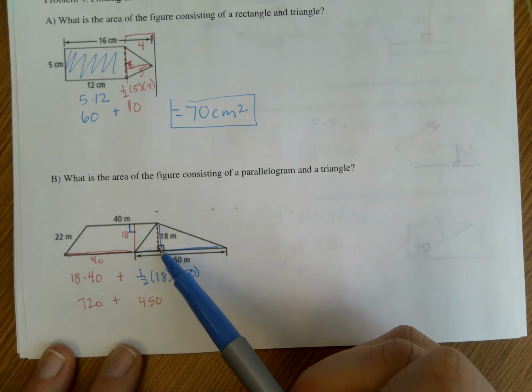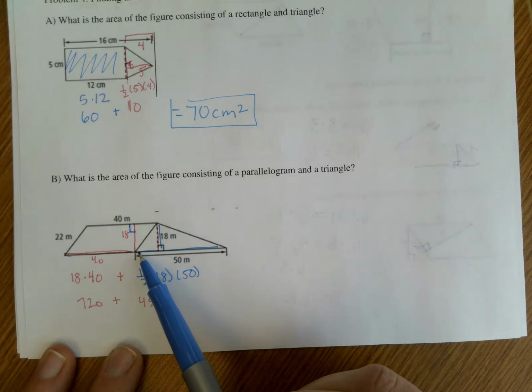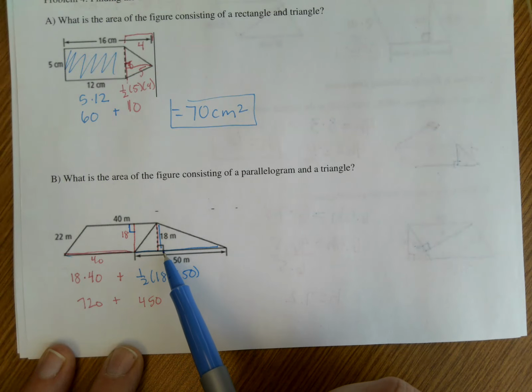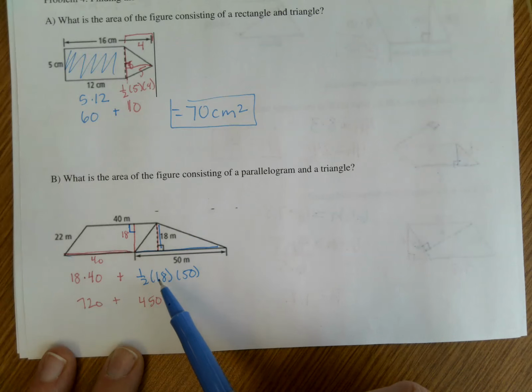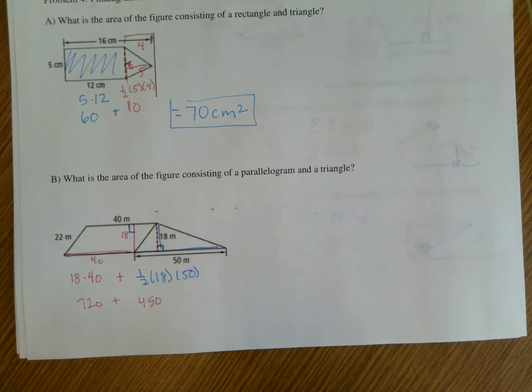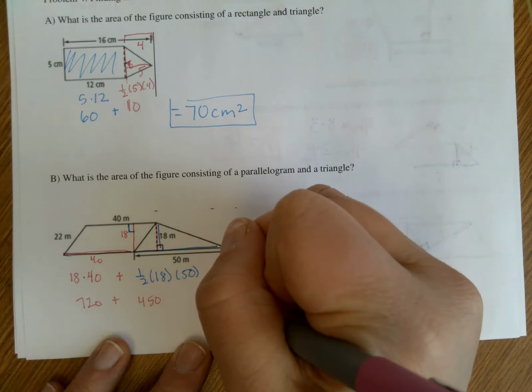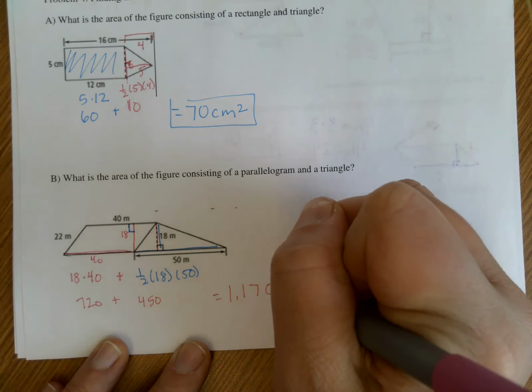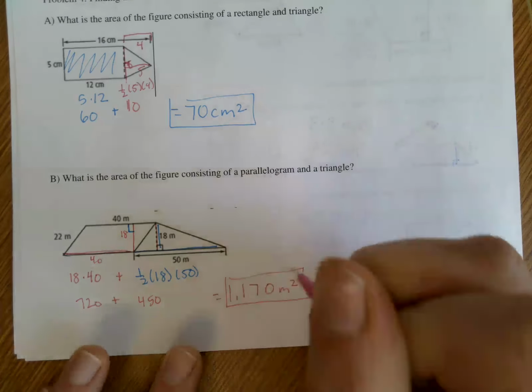Now if I look at this 90 degrees, still is my height of my triangle, but here is the base of that triangle because that's what I make the 90 degrees with. 1/2 base times height, you get 450. So if you add those two together, you get 1,170 meters squared. There you go.